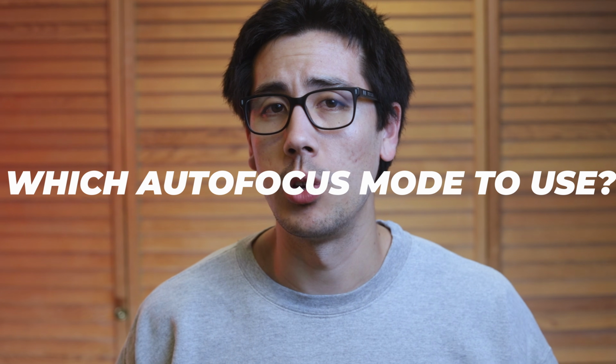Other examples include if you're photographing wildlife, or if you're a family photographer having to photograph small children in the family, and their movements are unpredictable with sudden bursts of action prone to happen at any moment. So which autofocus mode should I use?